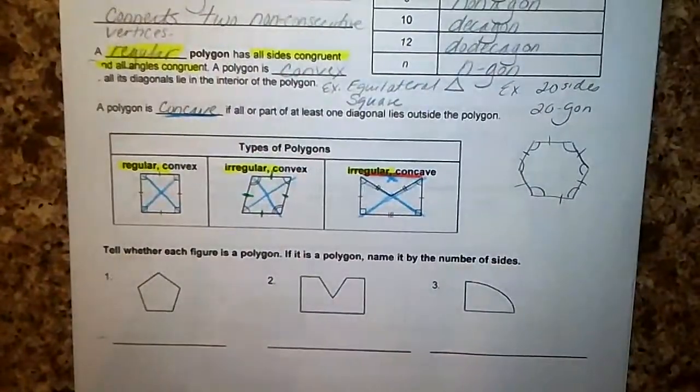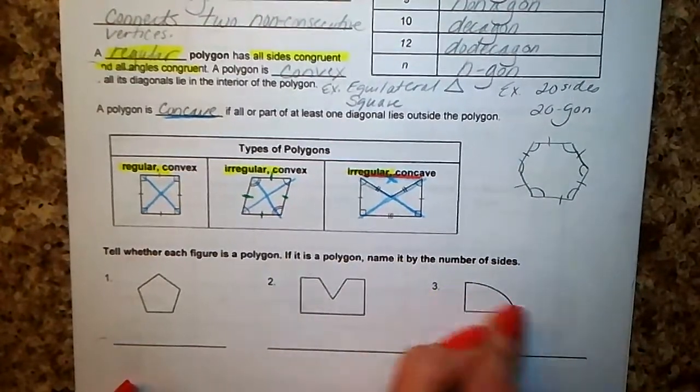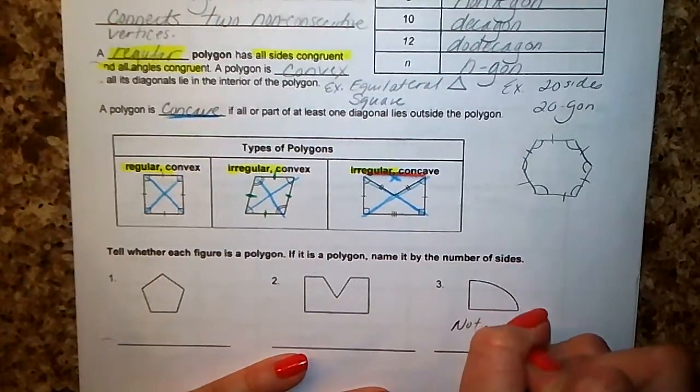All right, let's look at some of these examples down at the bottom here. It says, tell whether the figure is a polygon. Okay, now first of all, polygons have to have segments for their sides. You see this curvy part right here? That is not a polygon. So right here, I know that is not a polygon.